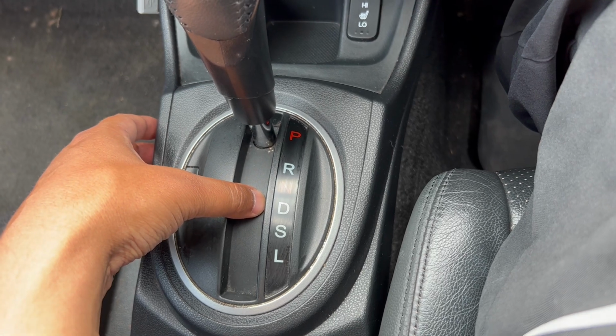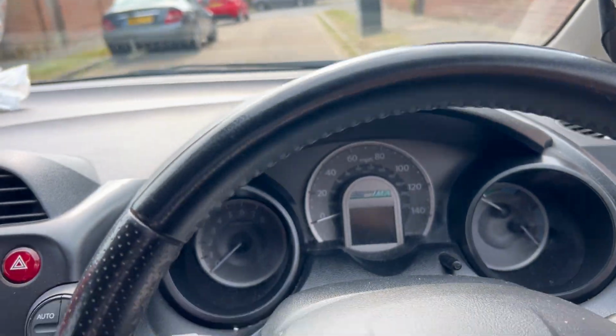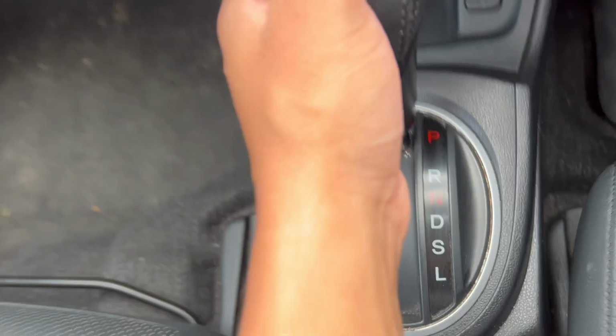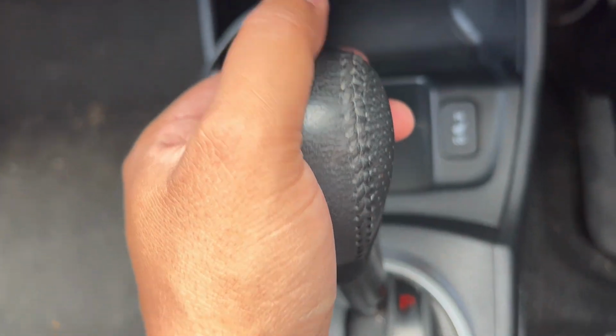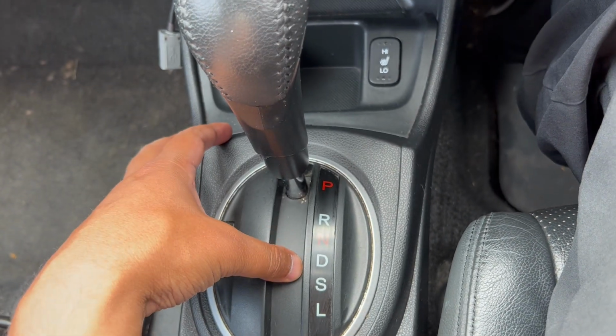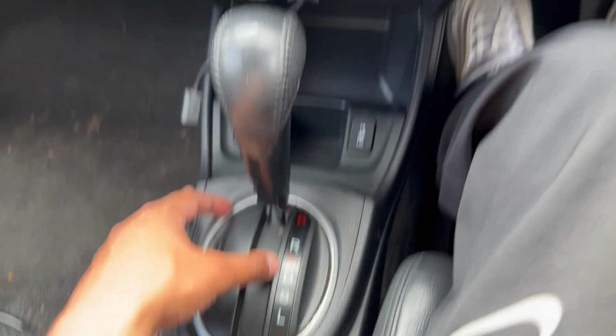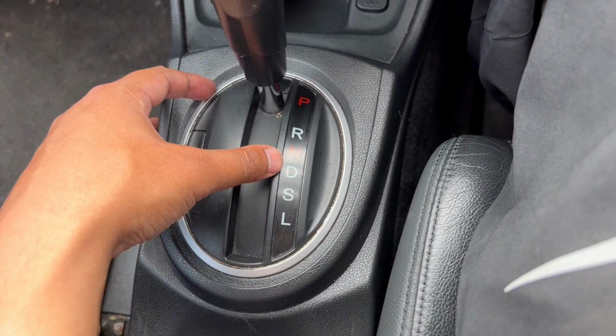D means drive. So now, if you want to drive forward, in this car, you have to press a button here. You're going to press the button, move it down to D. Foot's going to be on the brake. If I just show you my foot, there's only 2 pedals. As soon as you lift your foot off the brake, it's in D, the car will then drive forward. That's what the D stands for.